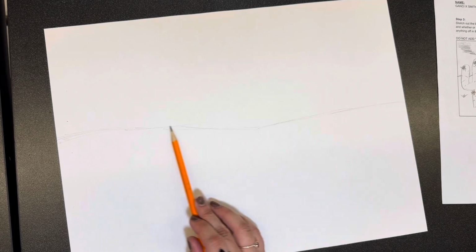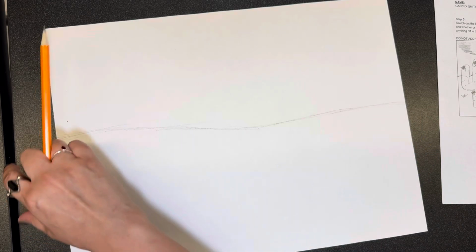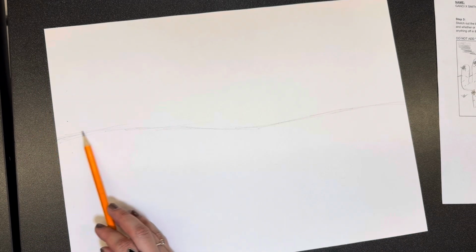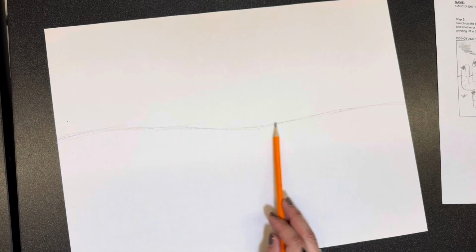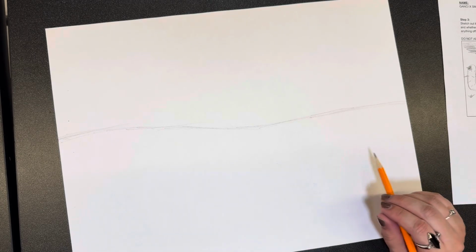I want to give it just a little variety here. I don't want it to be like a completely straight line. There are curves in nature, so we don't have a lot of things that are perfectly straight. So just keep that in mind. You realistically won't be getting a ruler from me for this project.